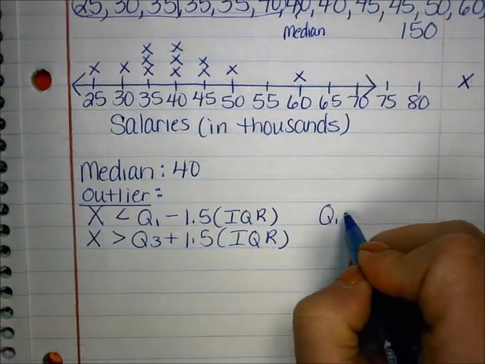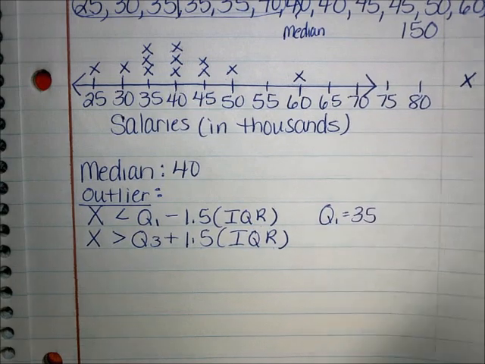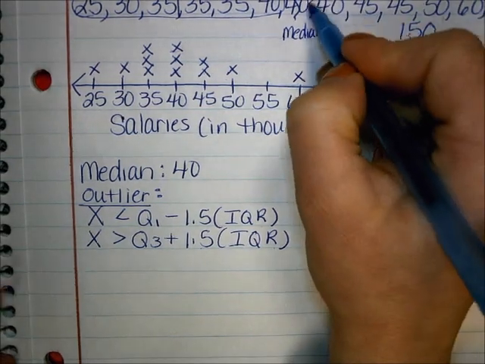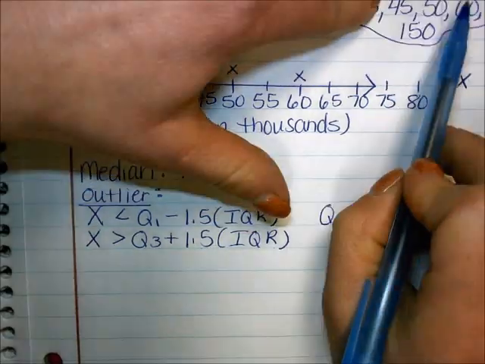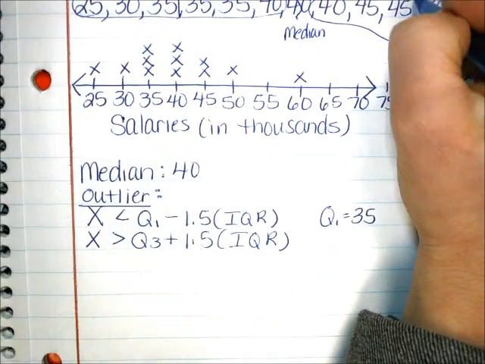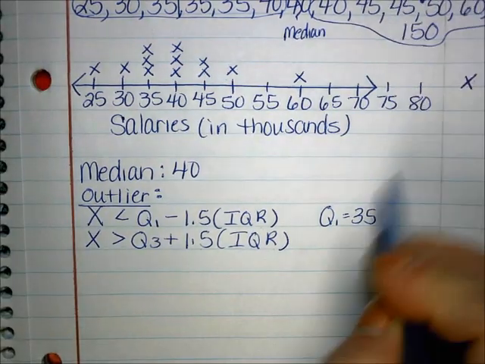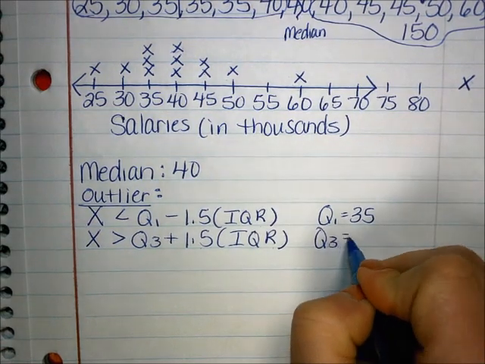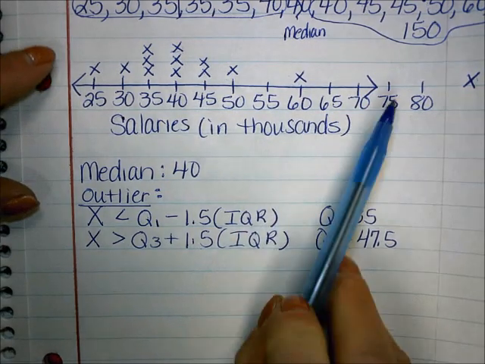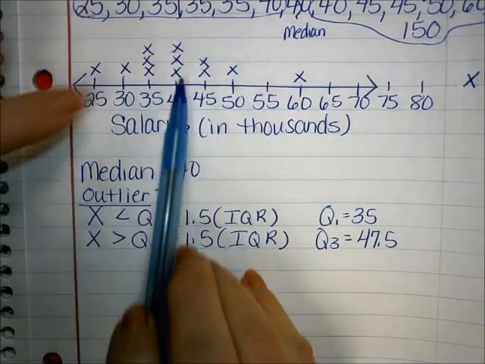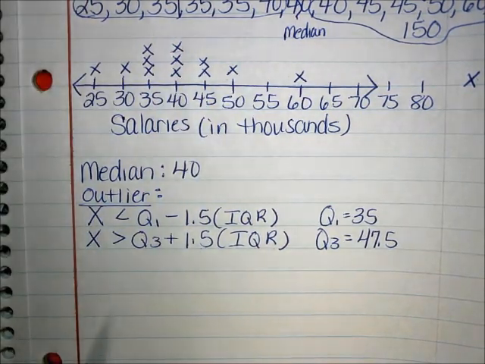Quartile 1 is 35. Then I want the median of these upper values. So I find the median, and it's in between these two. And that would make quartile 3 47.5. I could use my dot plot just as easily to do all that dividing.